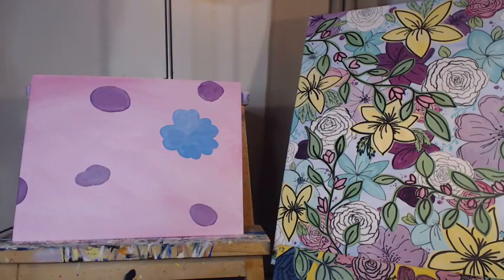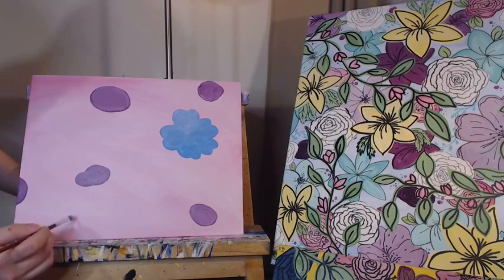Okay, nice blobby flower power kind of shape there. Okay, I'm going to do another one maybe over here. This one might go off the edge of the canvas. We'll see.